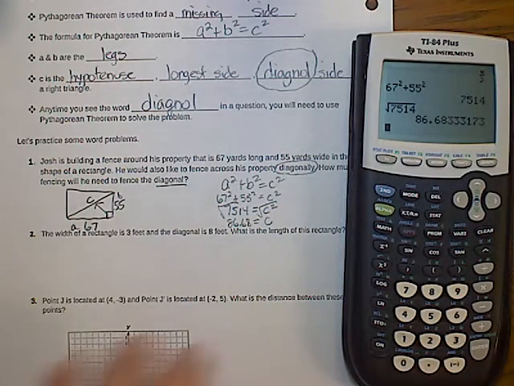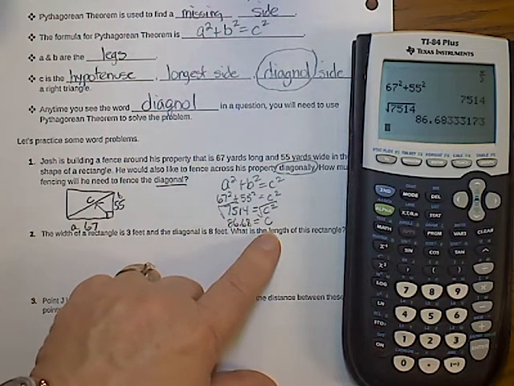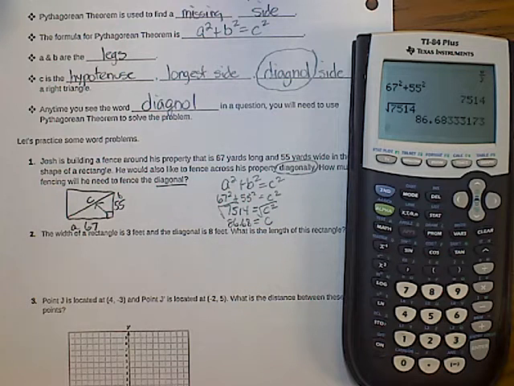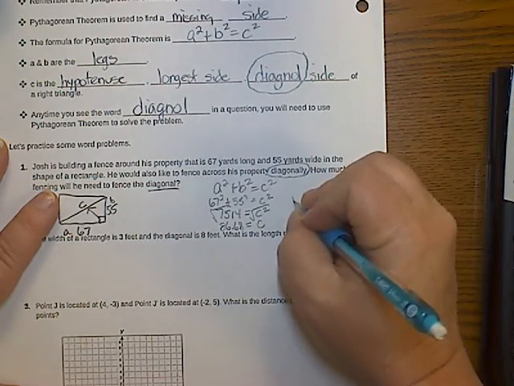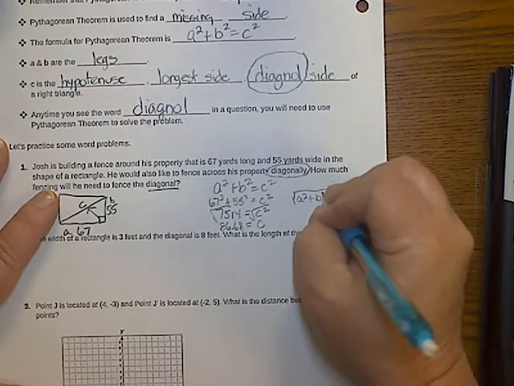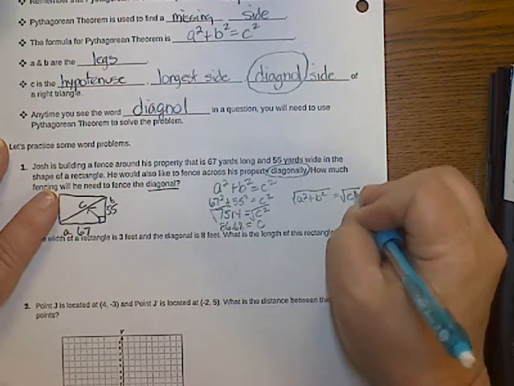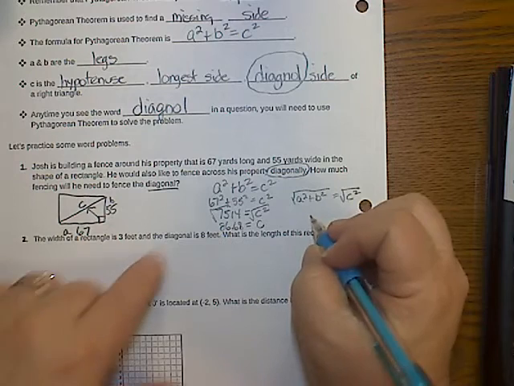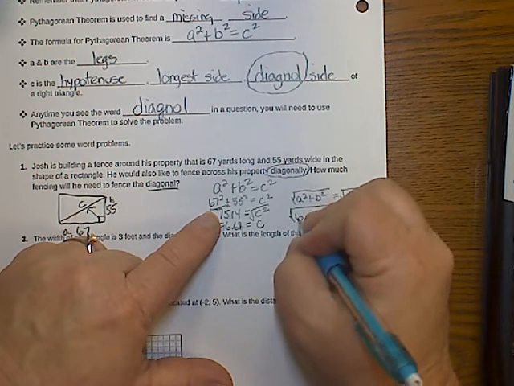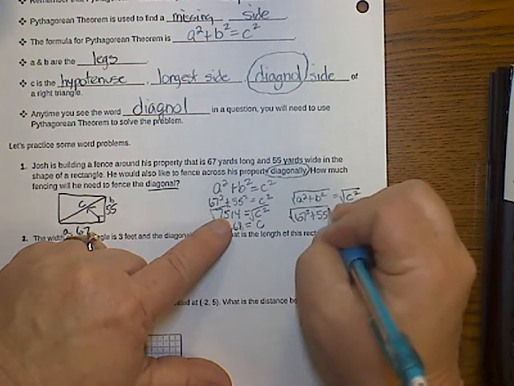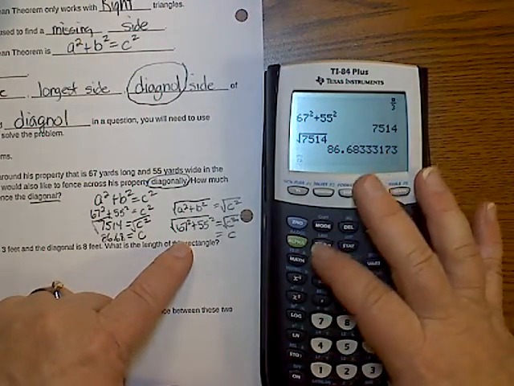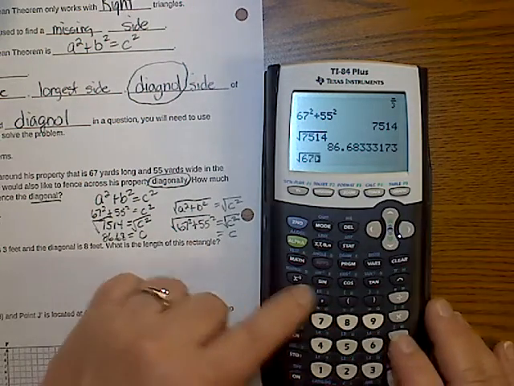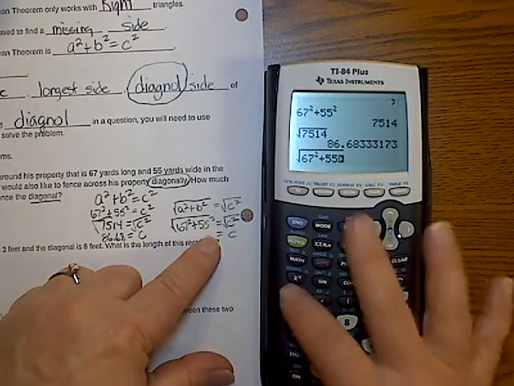86.68, okay, would be my answer for C. Now, that's the long way, and I'm good with that, okay? I think y'all should probably do it that way. But if you can remember that the square root of a squared plus b squared equals the square root of c squared, then you could go in and put square root 67 squared plus 55 squared is equal to square root of c squared. So C, and then go ahead and put this in all at the same time.